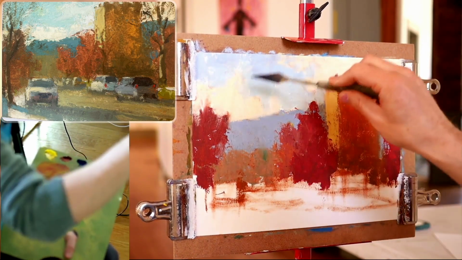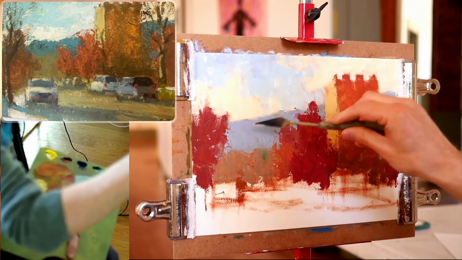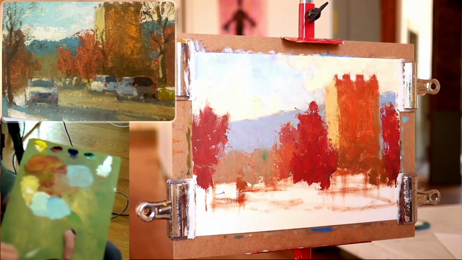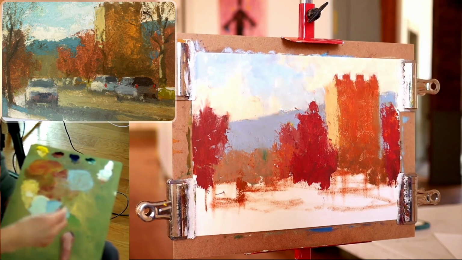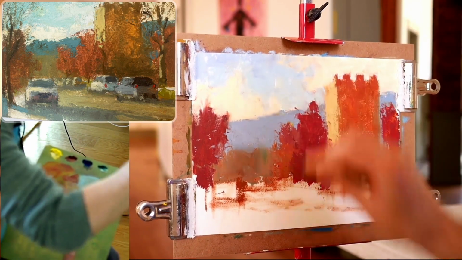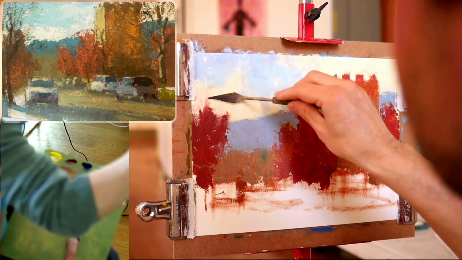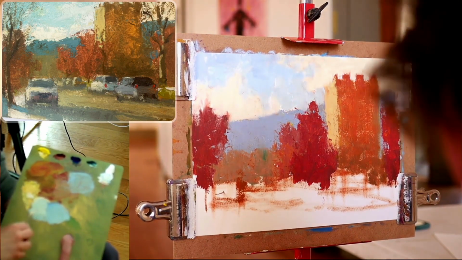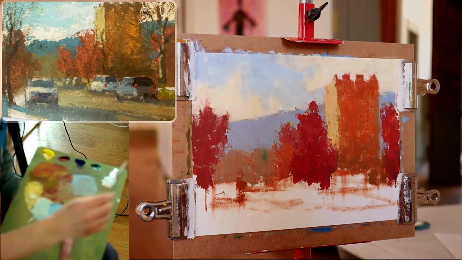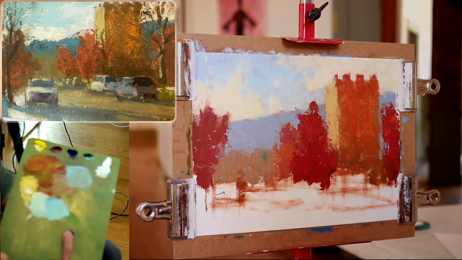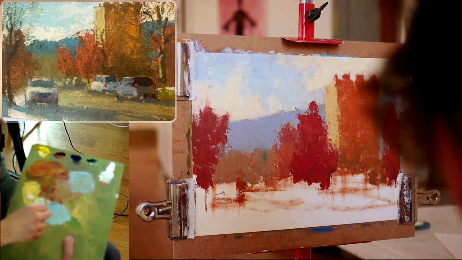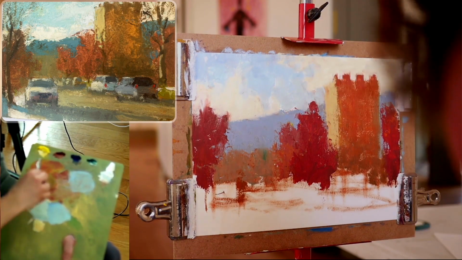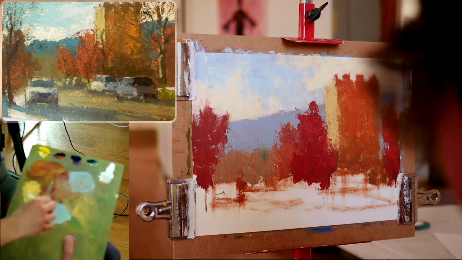I don't like that. It's too much like a sky hole, but I can scrape it, and I can put it back on here. I can push it. Just grab some of that color, bring it up here. And if not, I can just mix more of it. It's essentially this color with white. It doesn't have to be a perfect match.